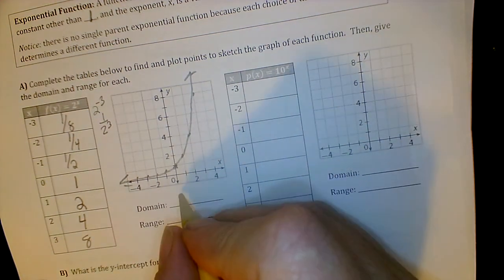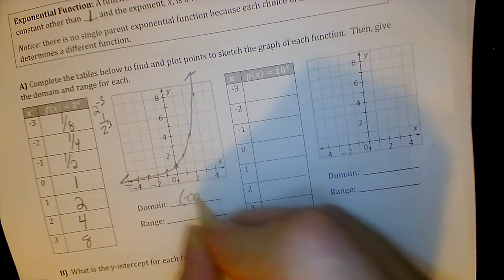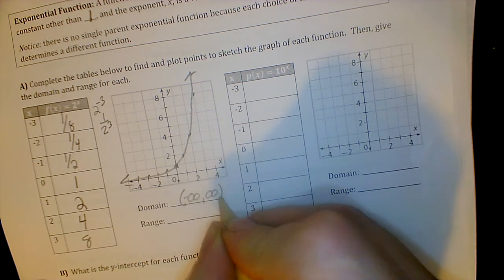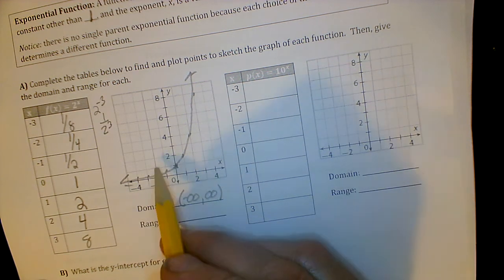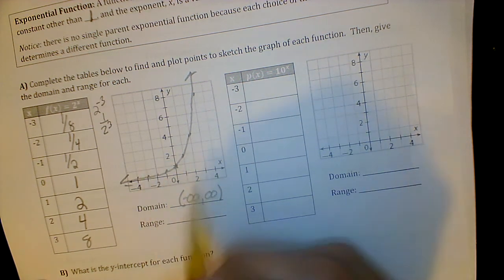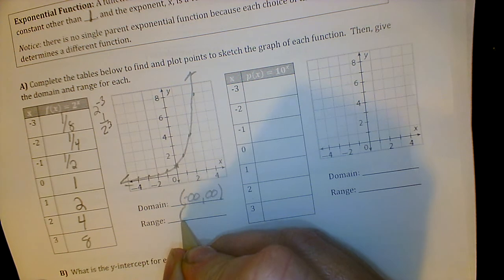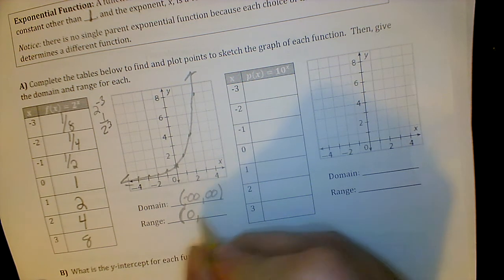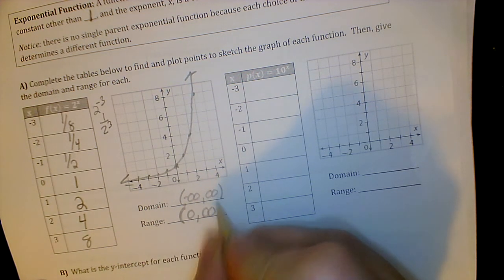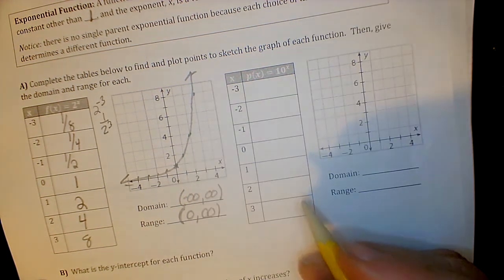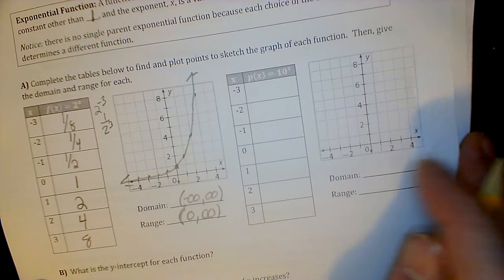So with this, it looks like our domain goes on forever each direction. But our range doesn't go below 0. In fact, judging by this parenthesis I'm putting there, it doesn't touch 0. We can see off at the right it starts to shoot up very quickly, approaching positive infinity.